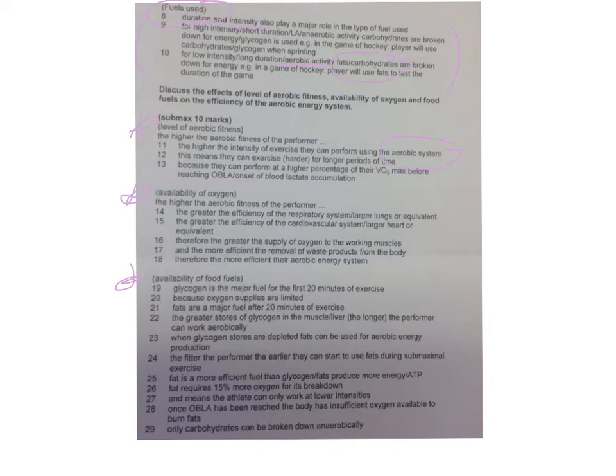Onto this area of availability of oxygen, you need to establish here that the greater the level of aerobic fitness, the more available oxygen the performer can use. So this is where you talk about a fitter performer having larger lungs and a larger heart, therefore giving a greater working supply to the muscles.